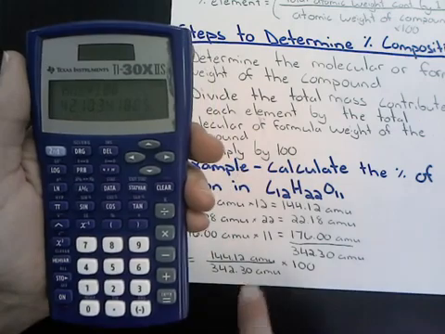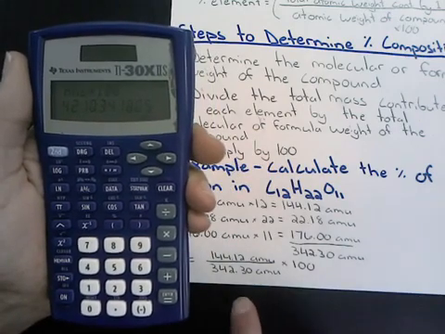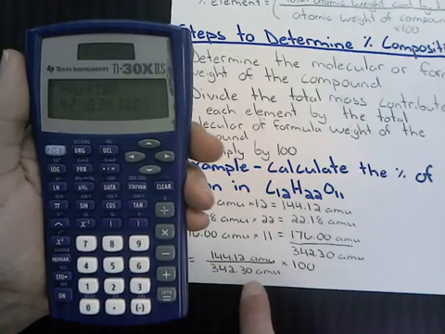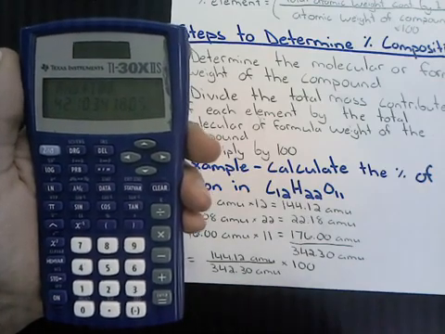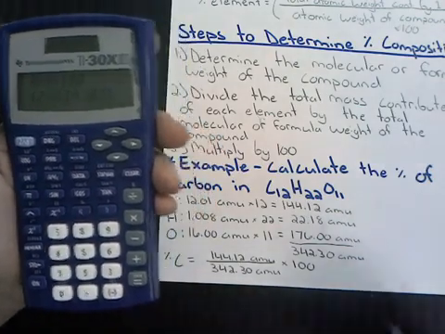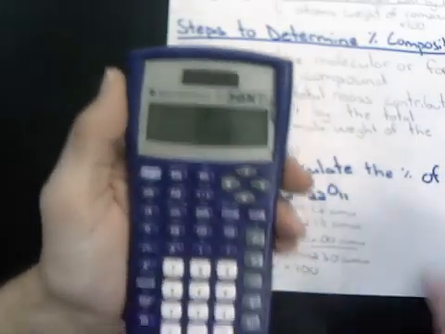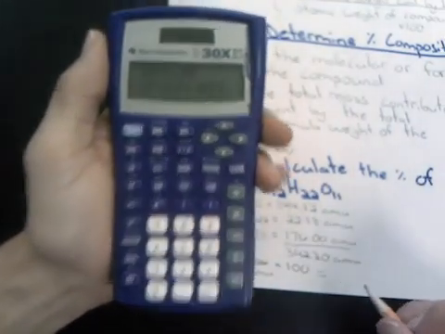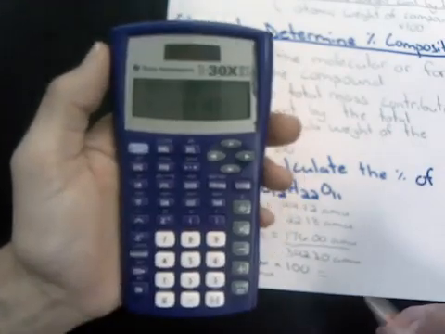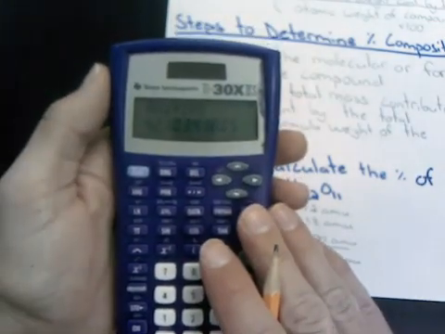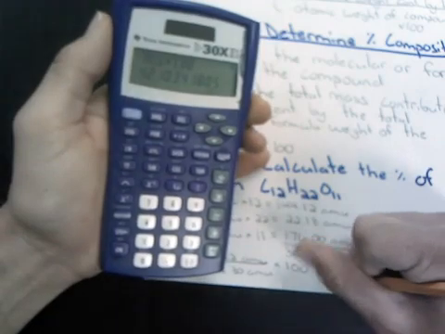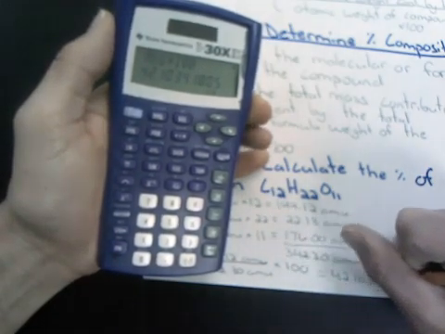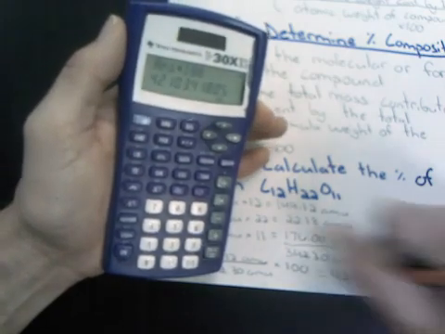Now, if we go by the multiplication rules, we should actually have 5 digits in our answer if we go through the protocol here. And so the percent of carbon ends up being 42.103. So this is 42.103% carbon.